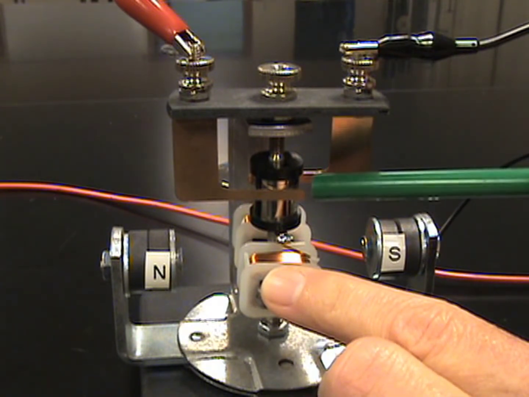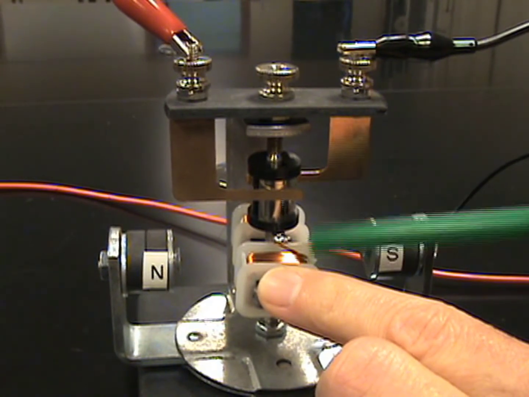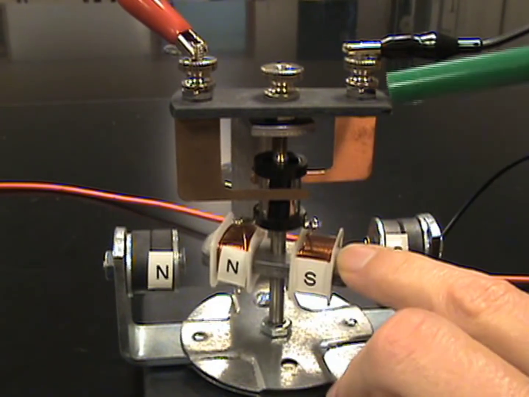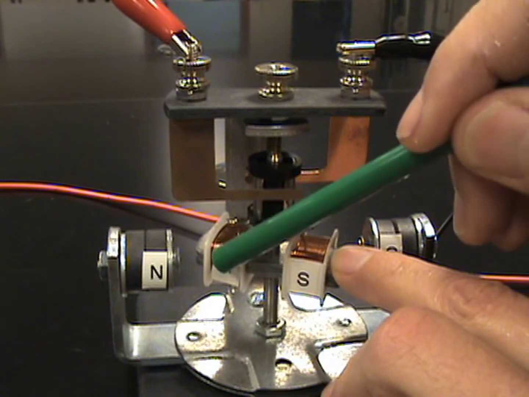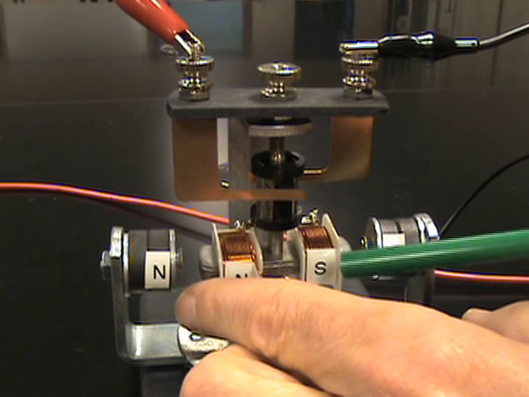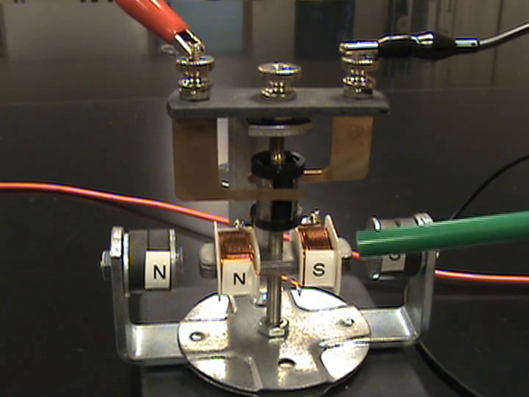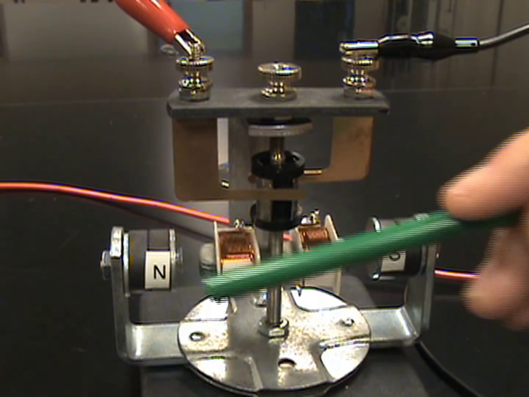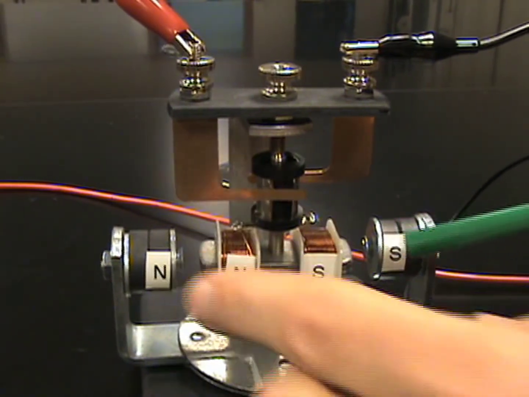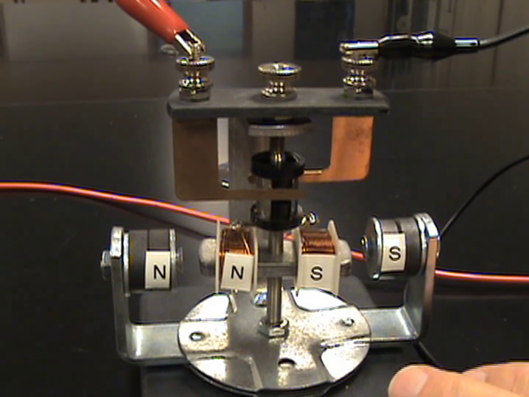That is the function of the split ring commutator here. The split ring commutator causes the current in the electromagnet to change directions, which causes the polarity of the electromagnet to change directions after half a turn. So what starts out as a north pole over here, half a turn later becomes a south pole. And we see that once again in this position, the south pole of the electromagnet is repelled by the south pole of the permanent magnet. Likewise for the north poles, this causes the electromagnet to spin another half turn. And this process repeats. Let's turn on our electric motor and see it in action.